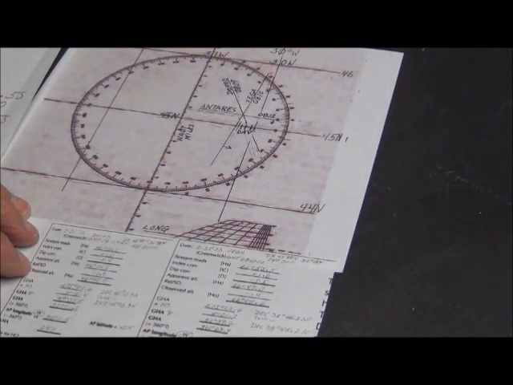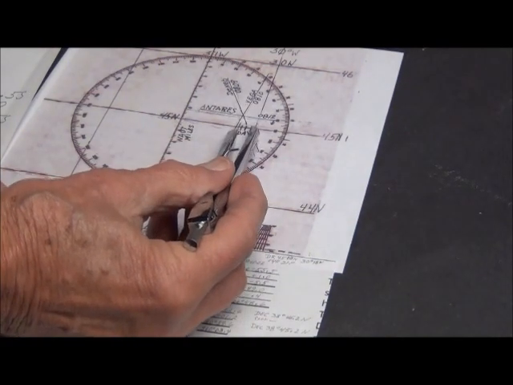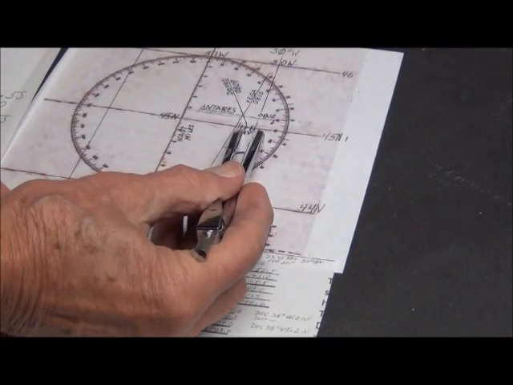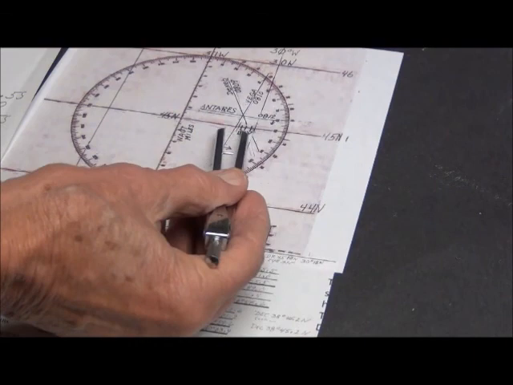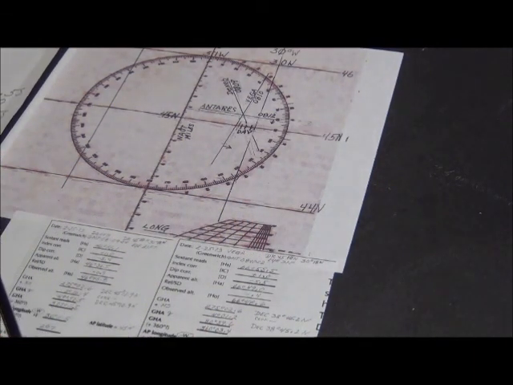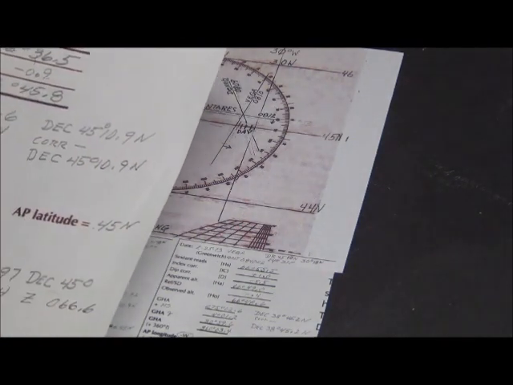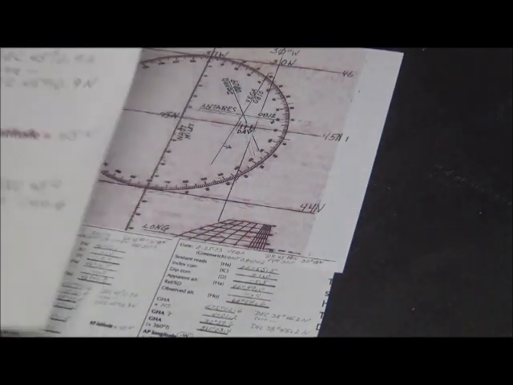Then we can take off of this scale and lay down each one of the APs along the latitude AP by reading the Denham, for example, 11.5.